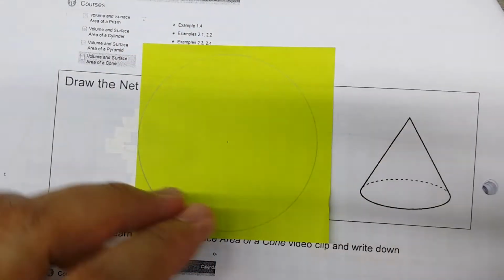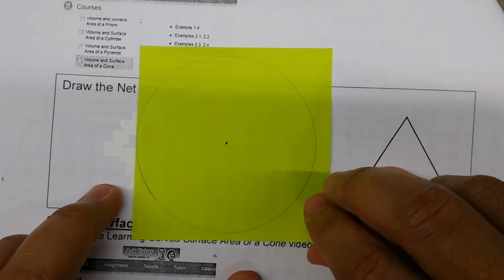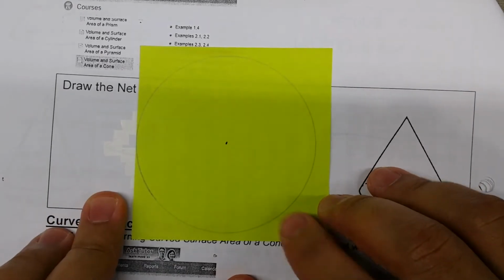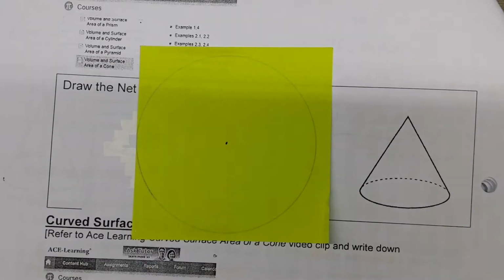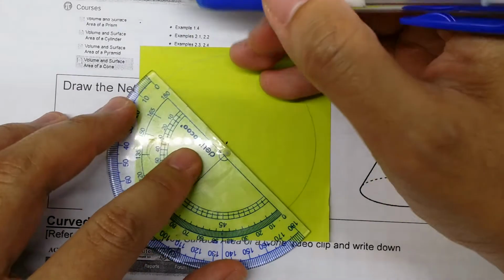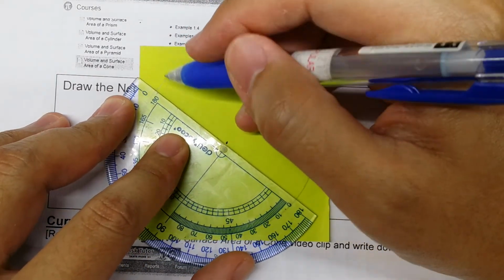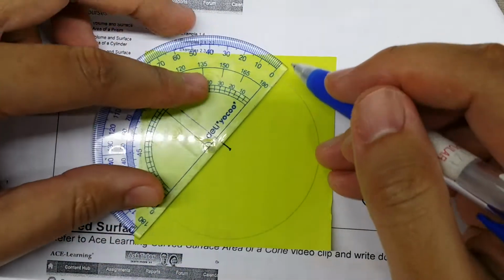Remember to mark down the center of the circle. Before you cut out the circle, let's draw two random lines, two random radii, maybe one here and one here.